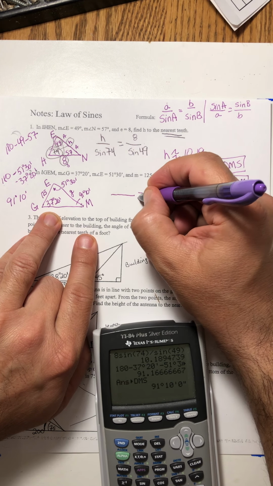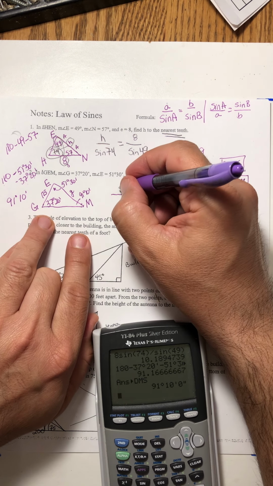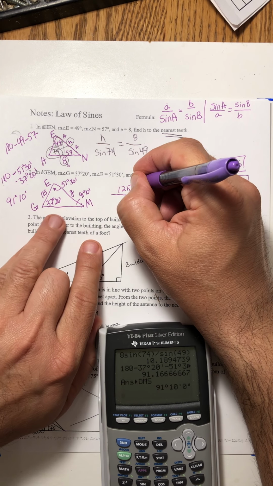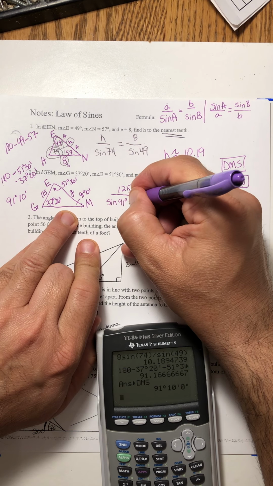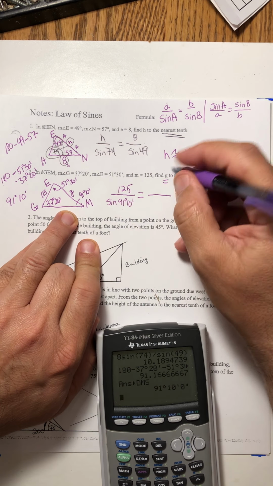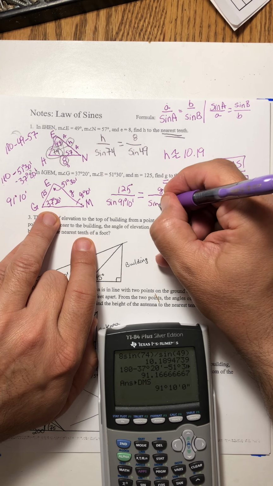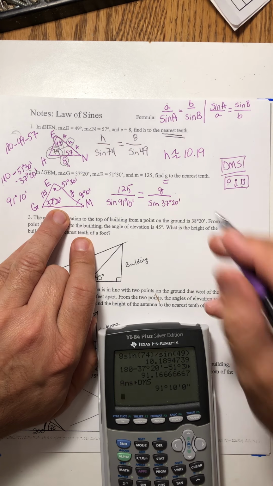Everything else is done. Writing out the formula, and then everything else is done in the calculator. So here's my 125 over sine of 91 degrees, 10 minutes, and then we're looking for little g over the sine of 37 degrees, 20 minutes.